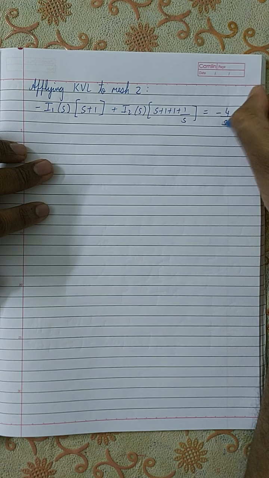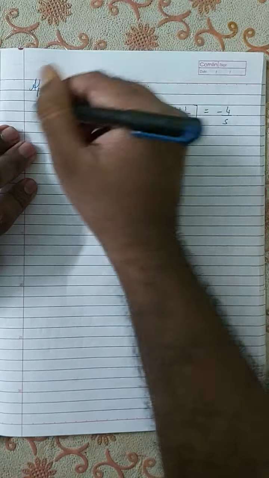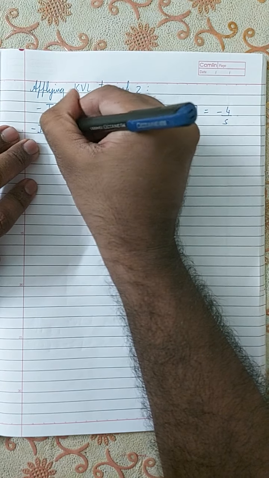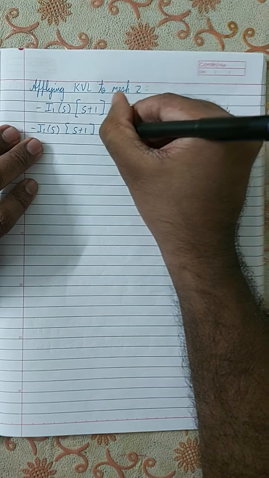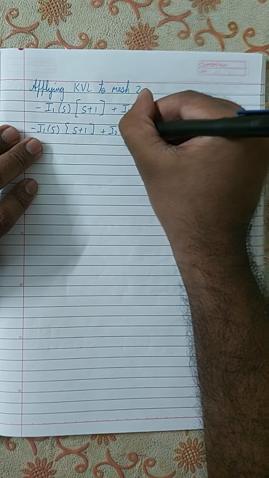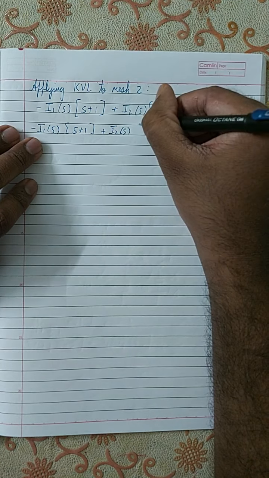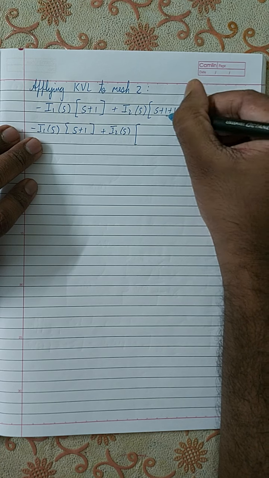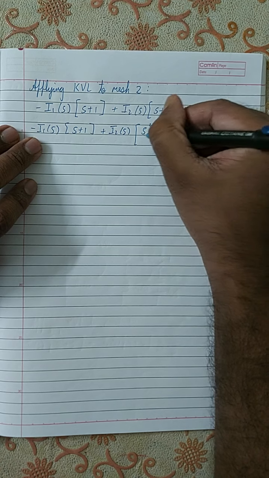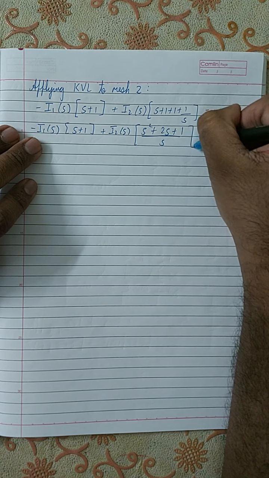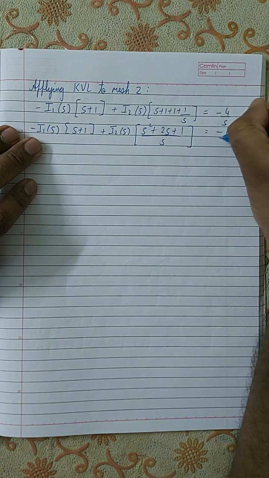Minus 4 by s. This can be written as minus I1 of s into s plus 1, plus I2 of s into, 1 plus 1 is 2, so you have s square plus 2s plus 1 by s, is equal to minus 4 by s.